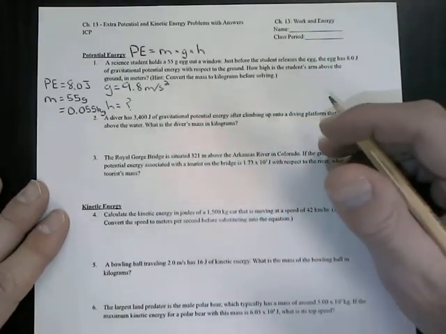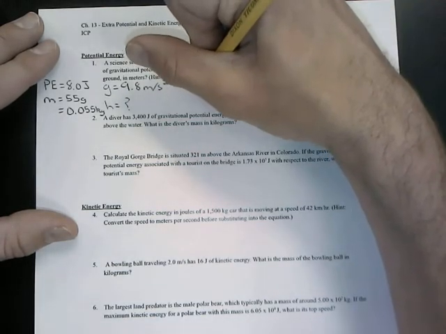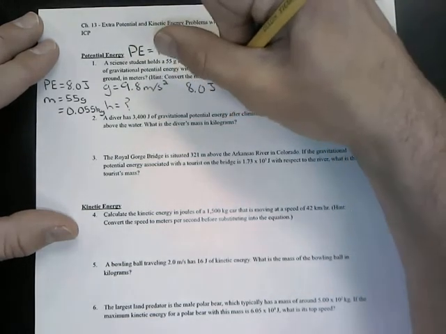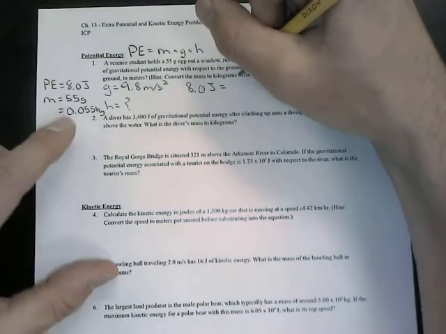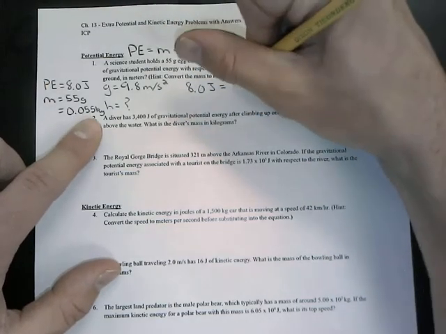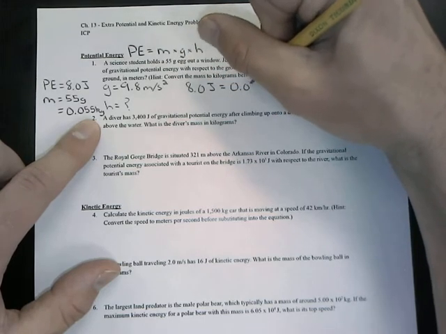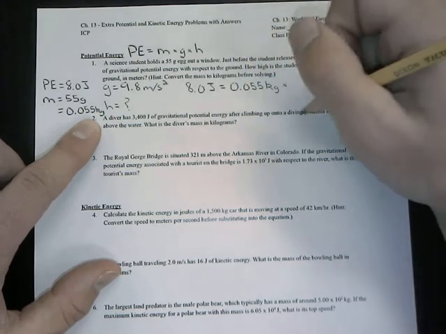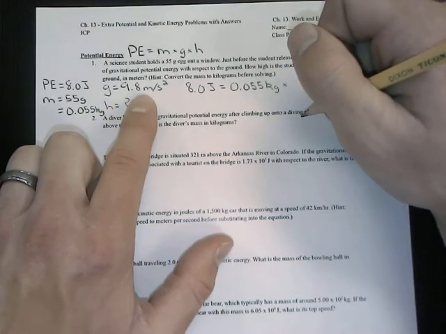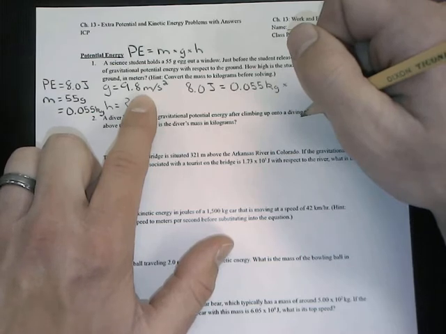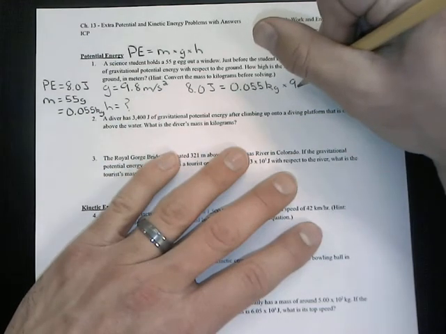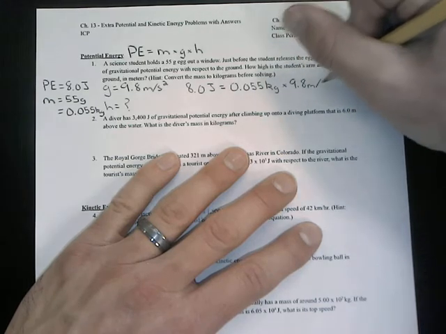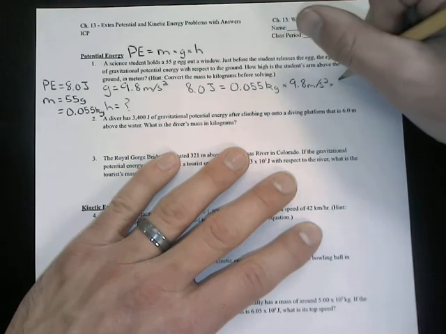So now what we need to do is just plug everything back into our formula. So our potential energy of 8.0 joules is equal to our mass in kilograms, which we just solved for, at 0.055 kilograms, times our acceleration due to gravity, which I told you, unless otherwise stated, is always going to be 9.8 meters per second squared. So we have 9.8 meters per second squared times our h for height in meters.